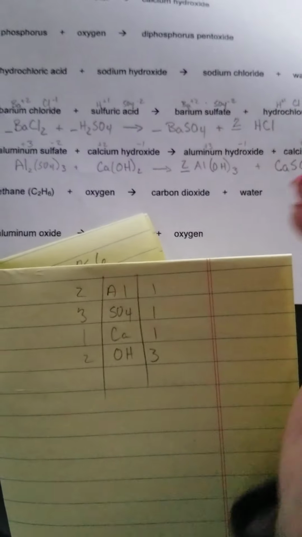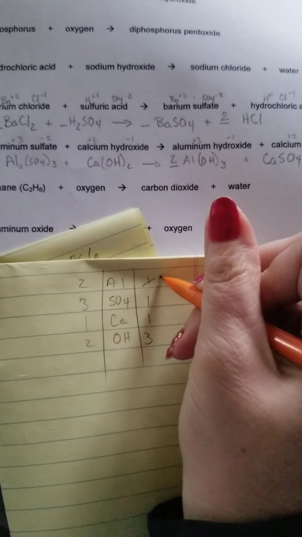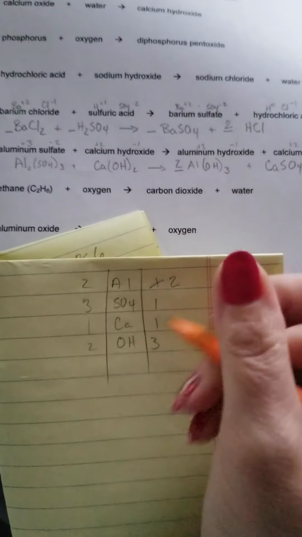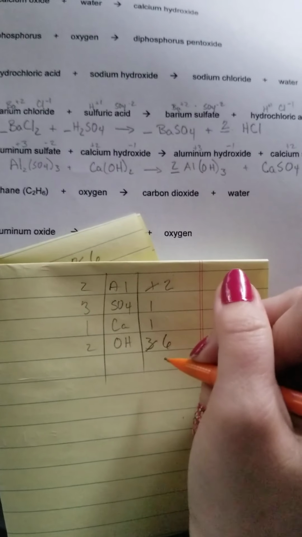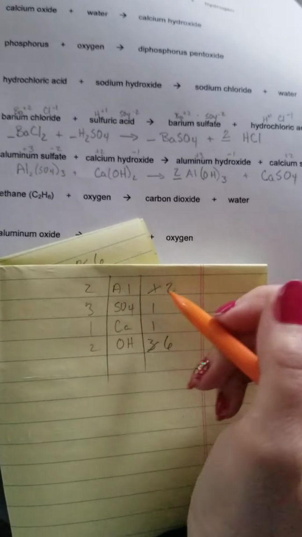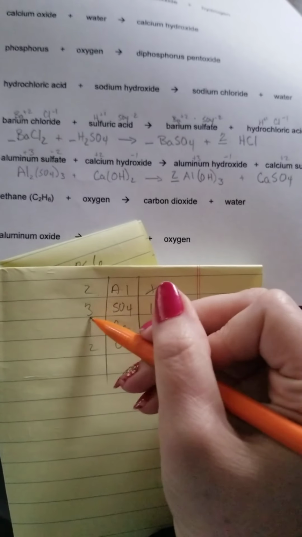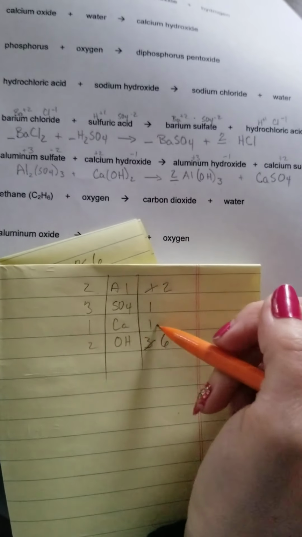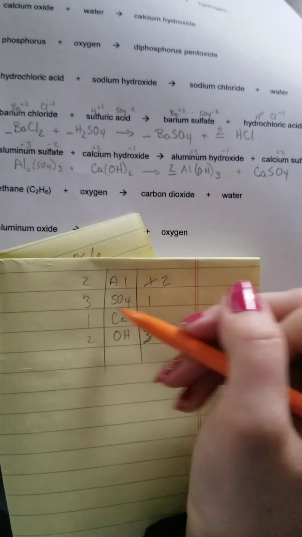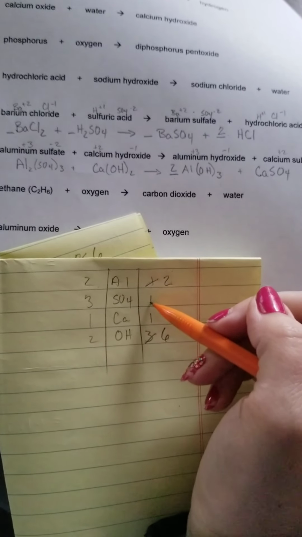So I'm going to put a 2 here. 2 times my 1 aluminum gives me 2 aluminums. 2 times my 3 hydroxides now gives me a total of 6 hydroxides on this side. Okay, now come check our chart. Our aluminum is balanced. Okay, our sulfate is not, our calcium is not, our hydroxide is not.